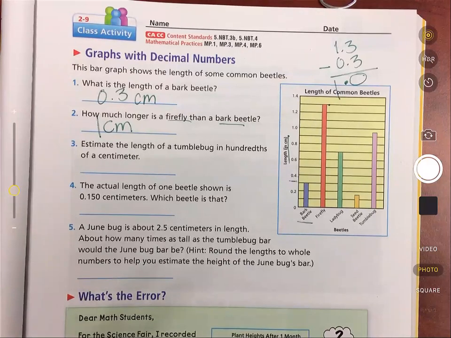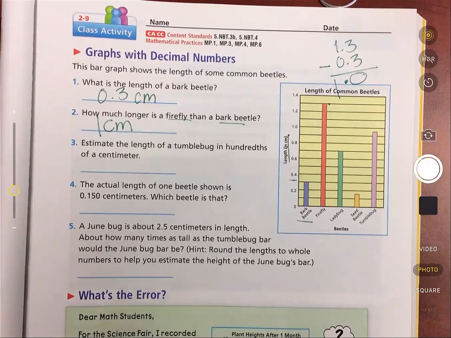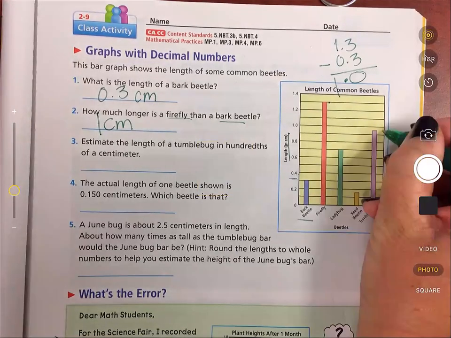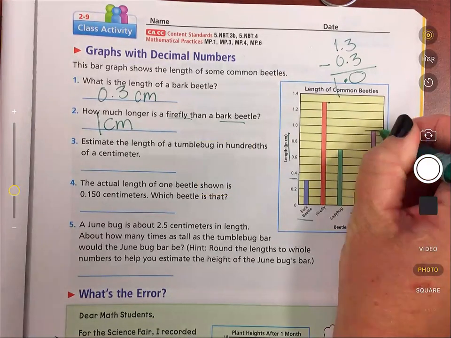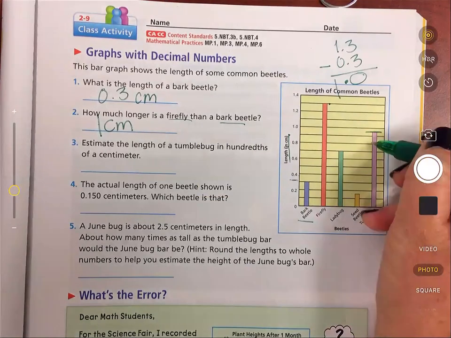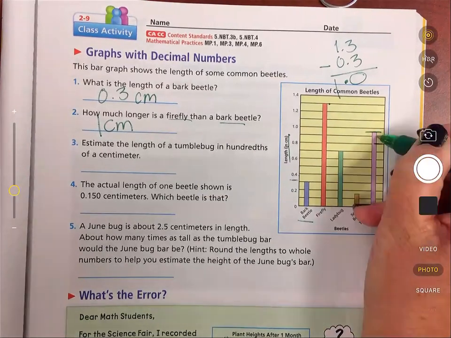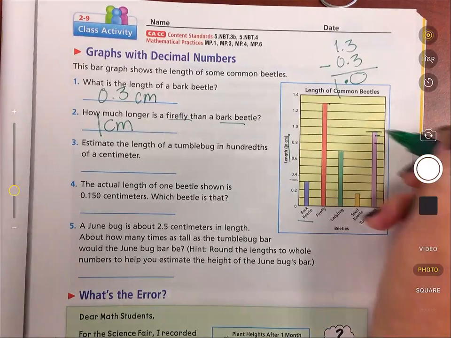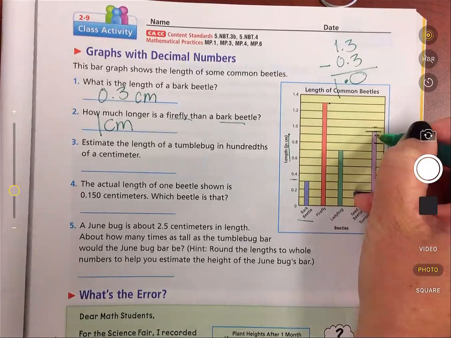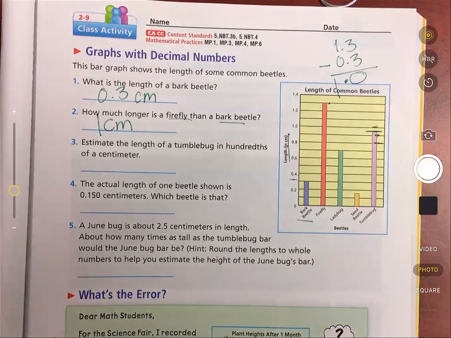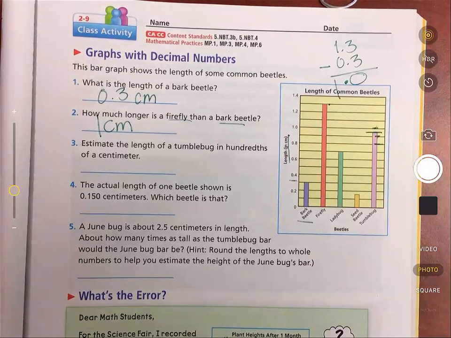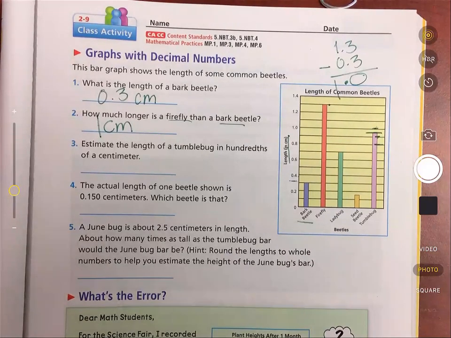Right. All right. Estimate the length of a tumblebug in hundredths of a centimeter. Well, a tumblebug, look at him. He doesn't end right on a line. He's right here in between. So this line is our 8/10, right? This is our 9/10, and this is 1 whole. He looks like he's halfway between 9/10 and 1 whole. What number would be halfway between 9/10 and 1 whole? 0 and 95 hundredths centimeters.